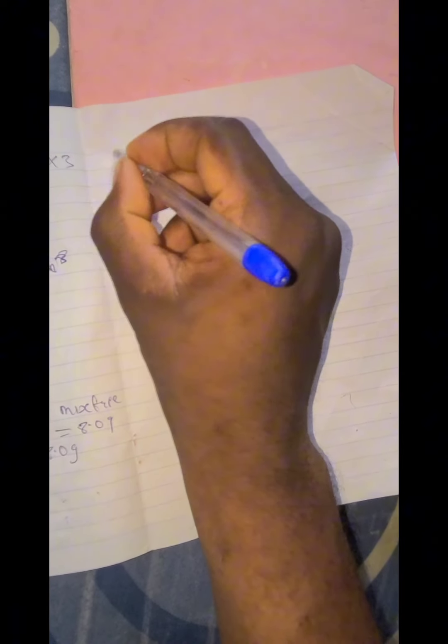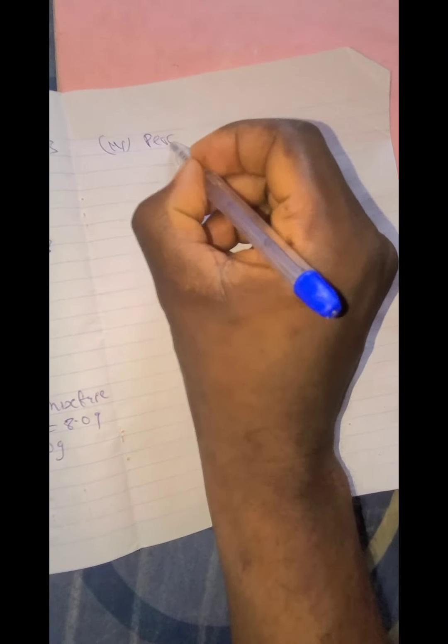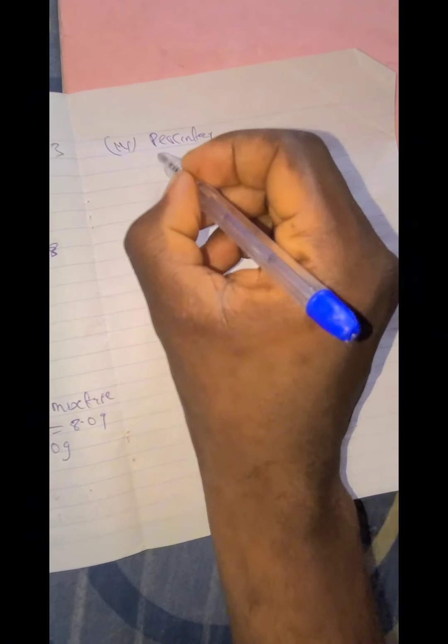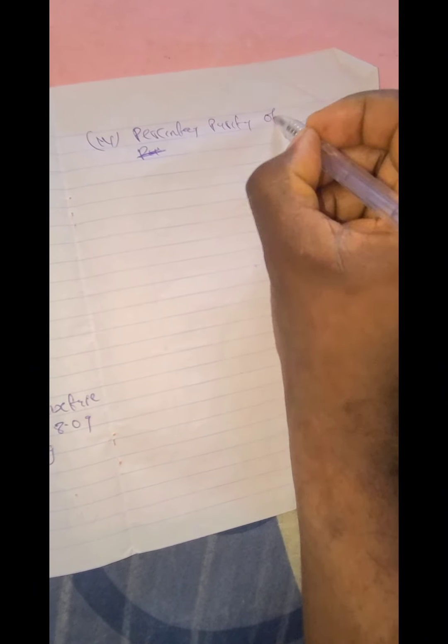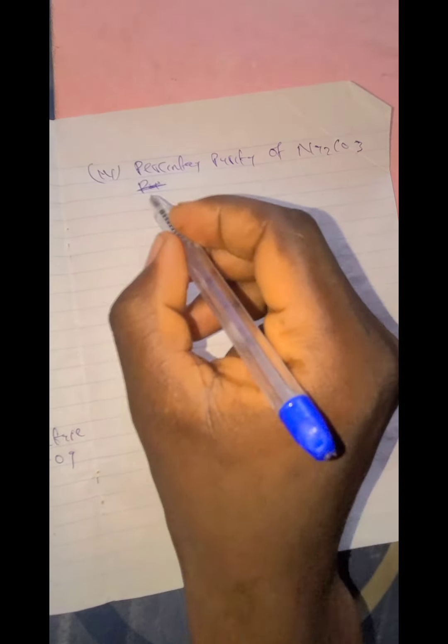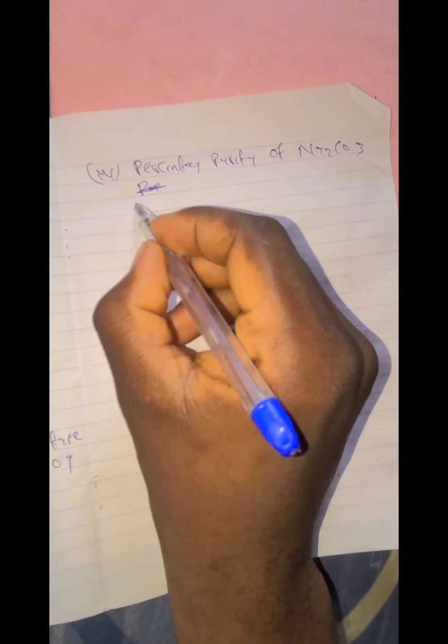So our IV, we have the percentage purity of sodium trioxocarbonate. If you know the percentage purity, it's very simple. What is the formula for percentage purity? Let's bring out the formula first.